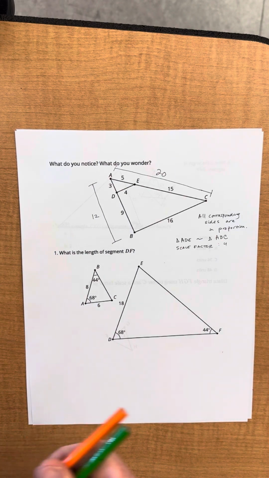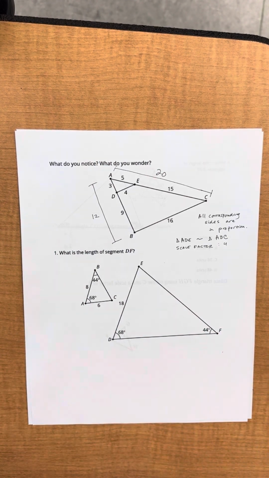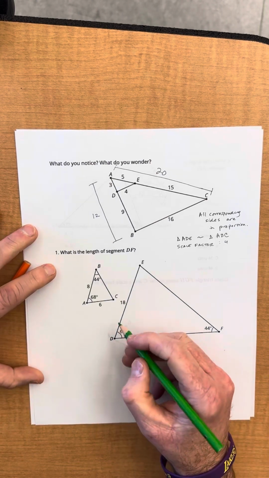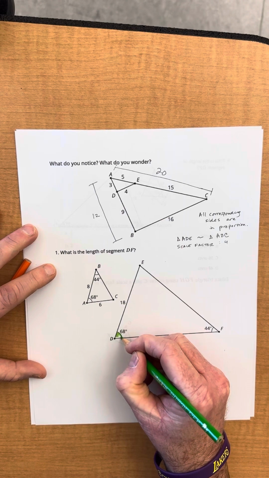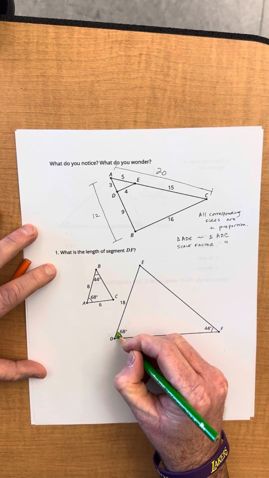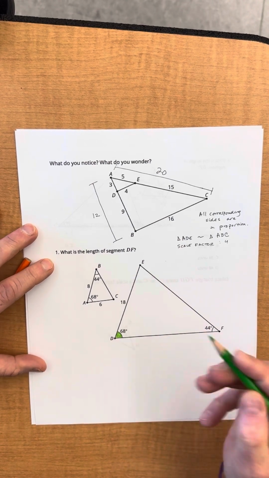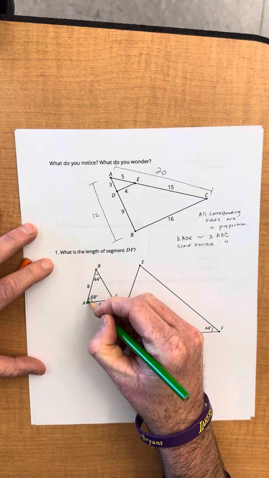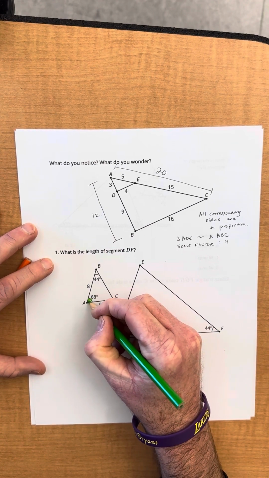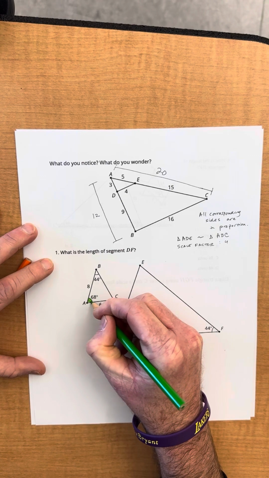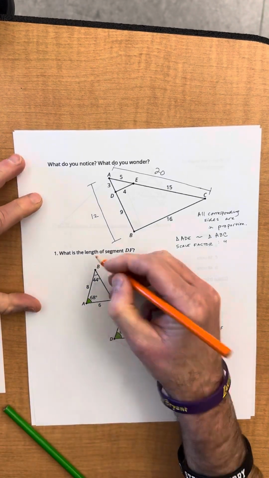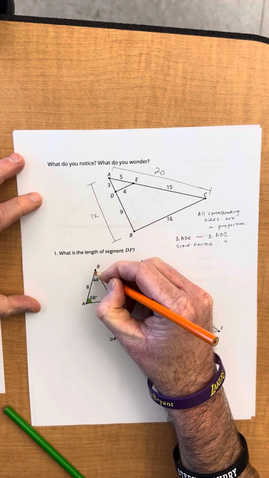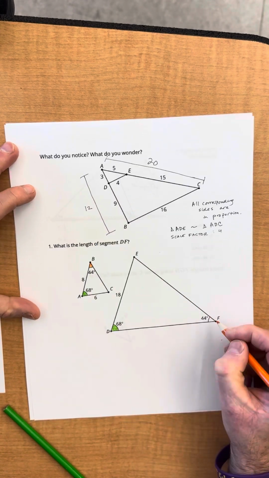So let's color in the 68 in green. There's your 68. All right, let's color in the 44 in orange.